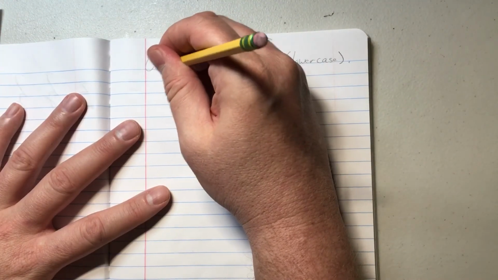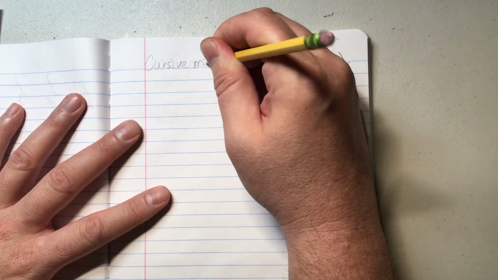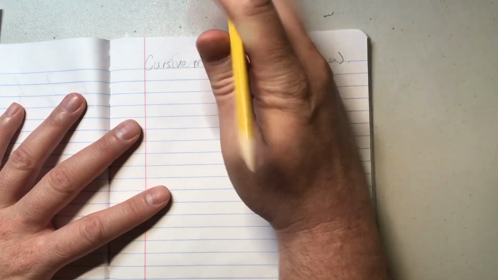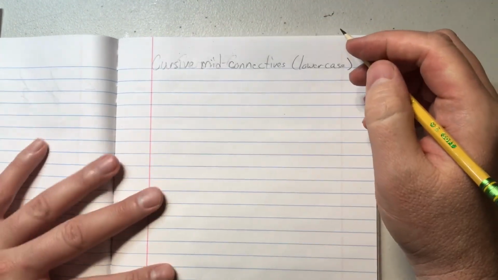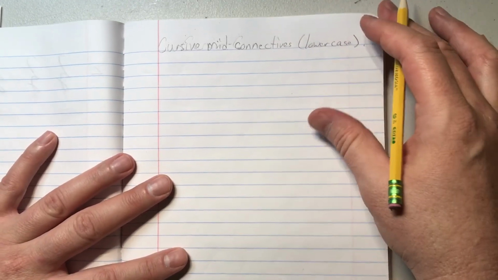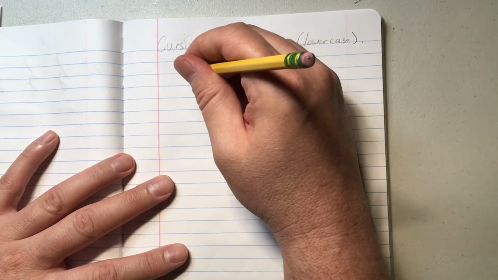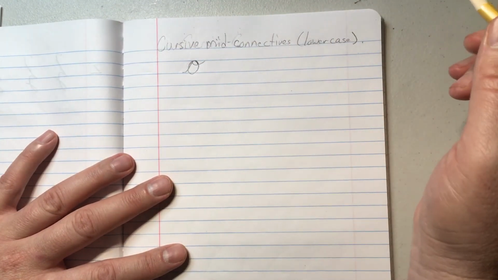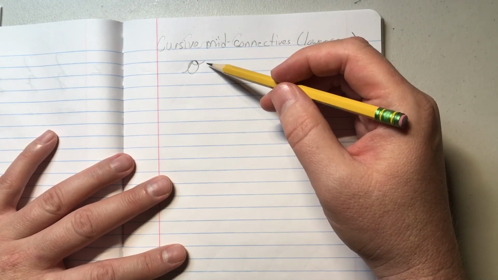We're going to start with O because that's going to be the most difficult letter for us to make connective, because it's a vowel. And this can connect to any other letter.